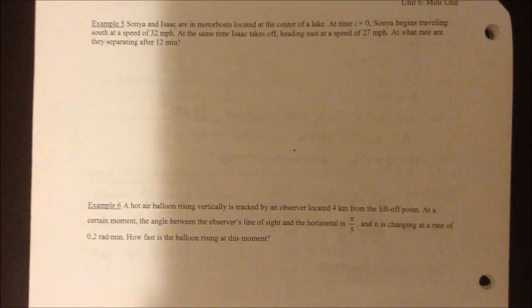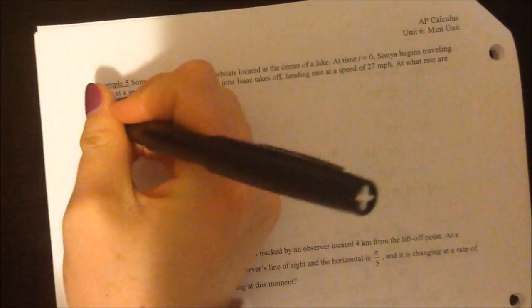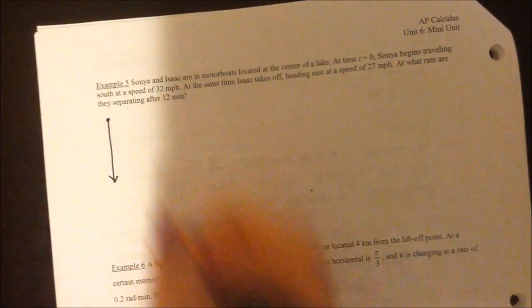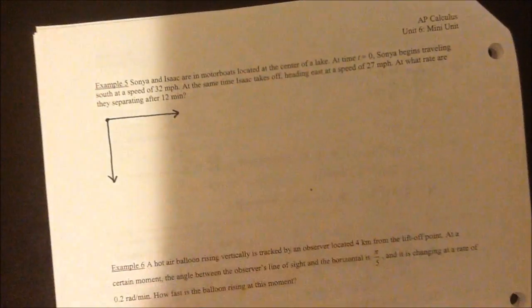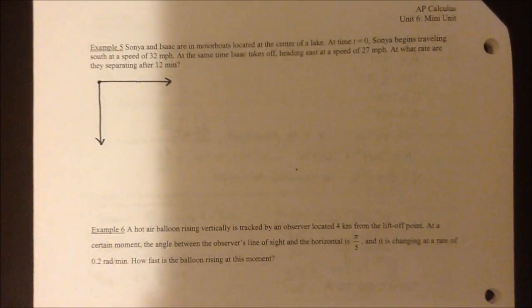All right, so they are at the center of a lake right now, and then it gives them both their speeds, and it tells you the direction that they're both going in. So let's see. Sonia is traveling south, and Isaac is headed east. So let's start them right here. Sonia heads south. Isaac heads east. That's what we've got going on so far.